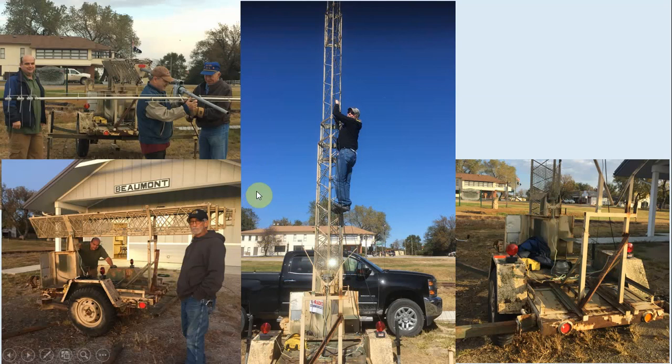We certainly had a good time, and we look forward to seeing you at the Beaumont Depot for the special event, and also so that you can learn how to do some spotting for us. 73, everyone. KD0WAU, clear.